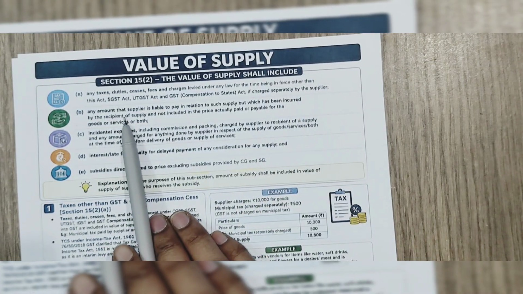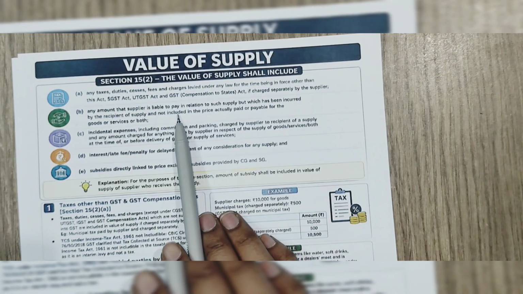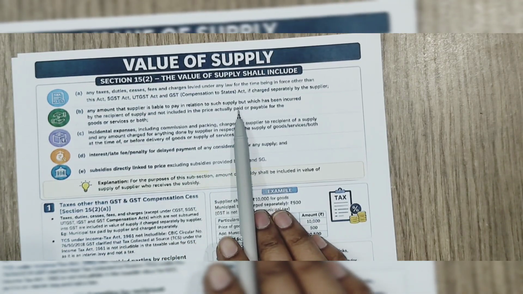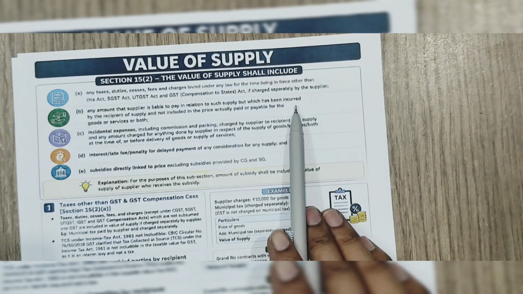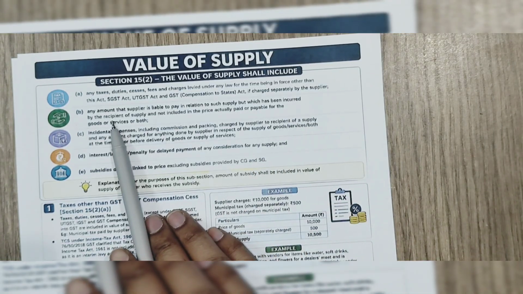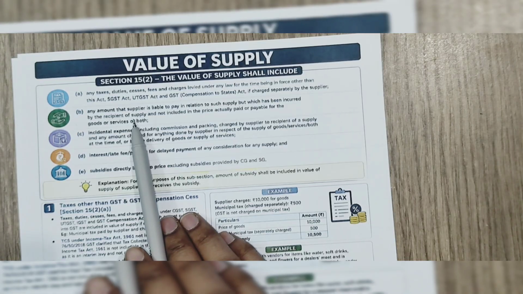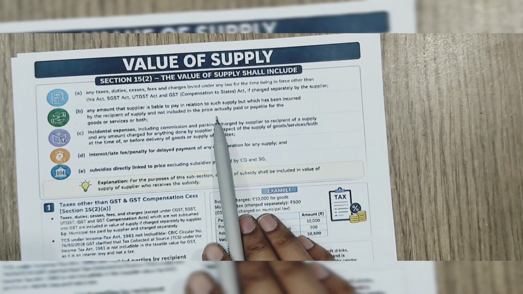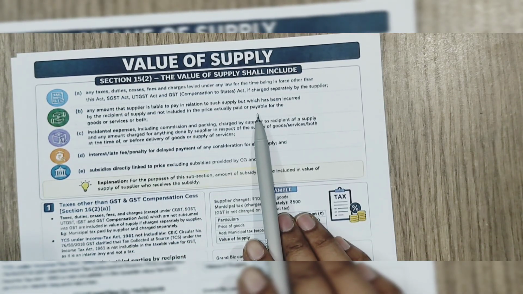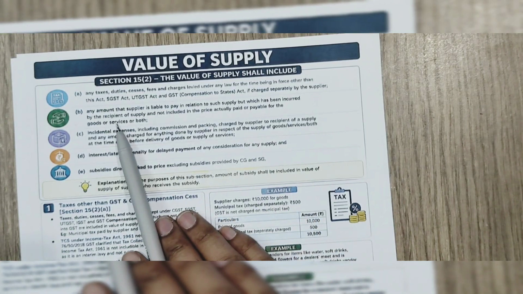Any amount that the supplier is liable to pay in relation to such supply, but which has been incurred by the recipient of supply and not included in the price actually paid or payable for the goods or services, or both.